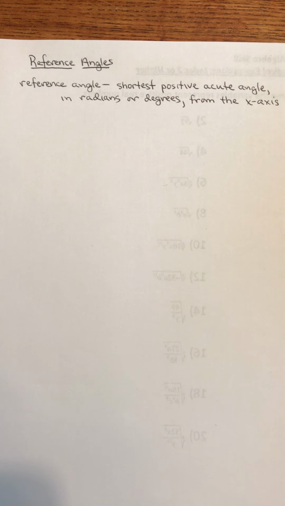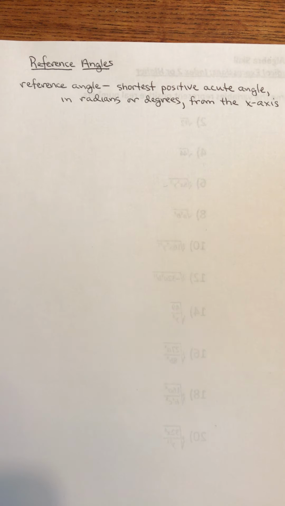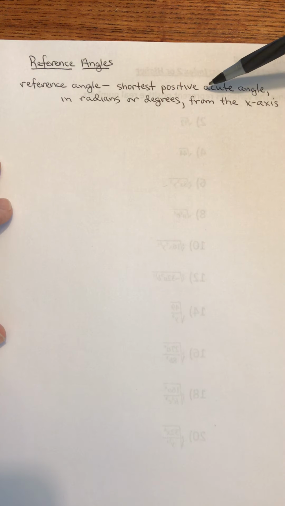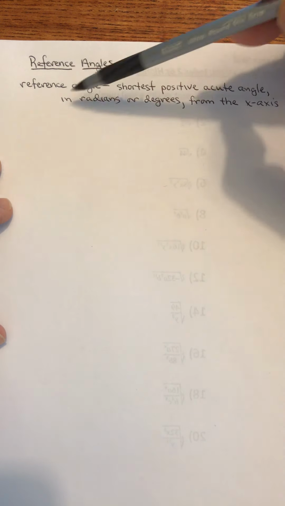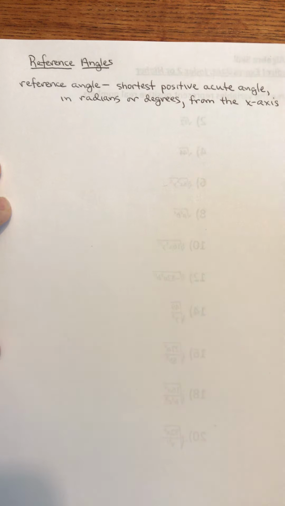All right, our next lesson is a lesson on what we call reference angles. A very simple definition of a reference angle is the measure to the x-axis, the shortest measure to the x-axis. And that could be in degrees or radians. Short is positive acute, acute's less than 90 degrees, and in radians, it's the distance from the x-axis. So you can just think of it this way: the distance to the x-axis. That's all we need to know.